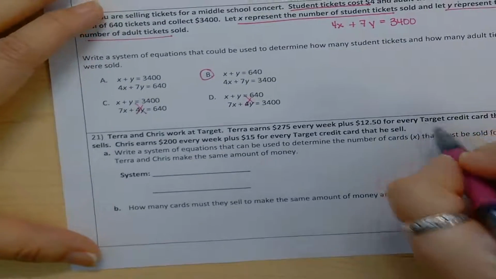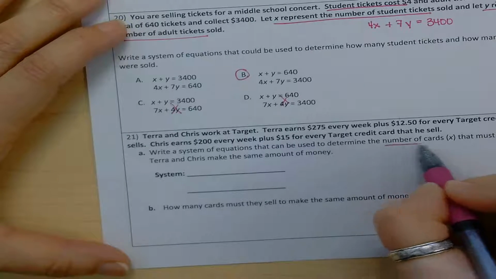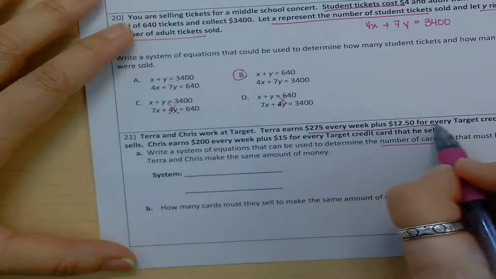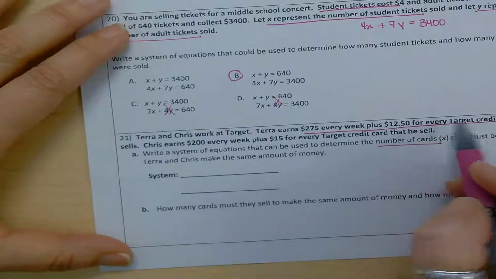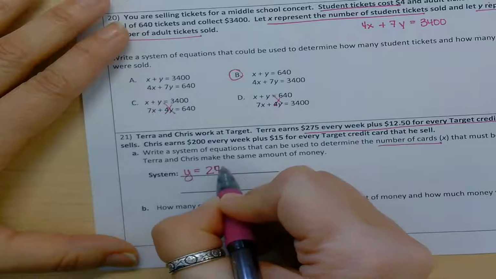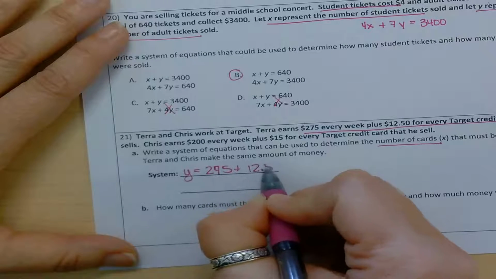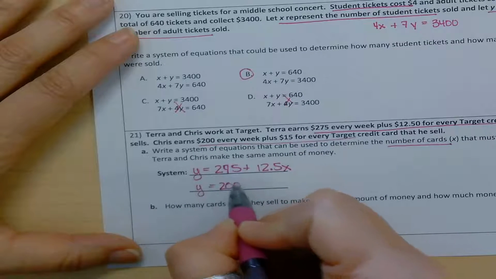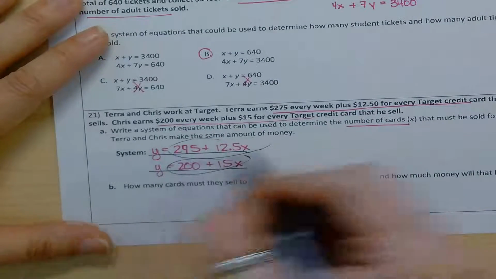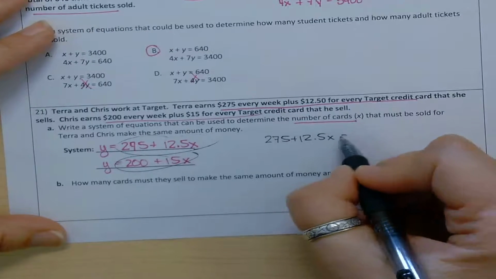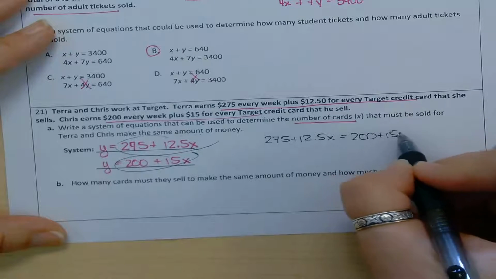Now, these are the ones that end up being in y equals mx plus b, and it says that x is the number of cards. And so it says Tara spends this much, plus she gets $12.50 for every Target credit card. So we have y equals 275 plus 12.5x. And here, Chris gets $200 plus 15 for every card. To solve this system, we need to set these two equal to each other. So we have 275 plus 12.5x equals 200 plus 15x.